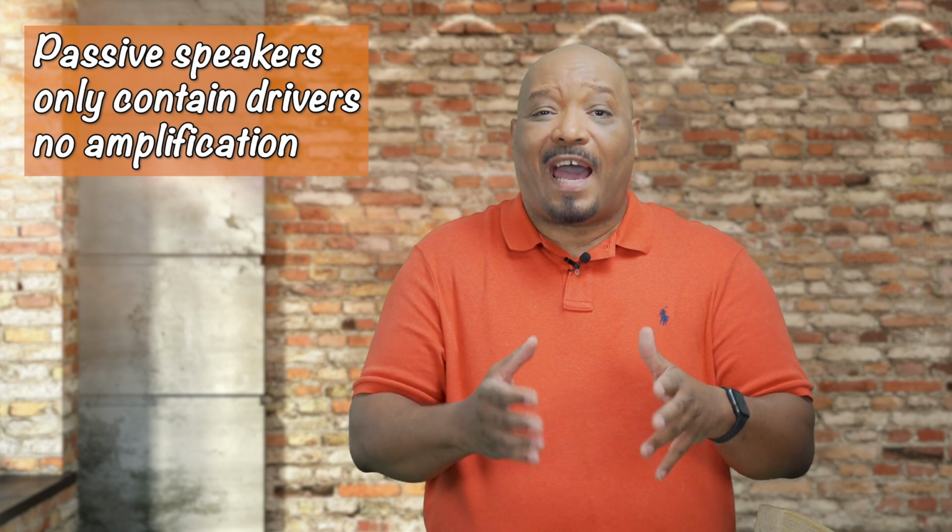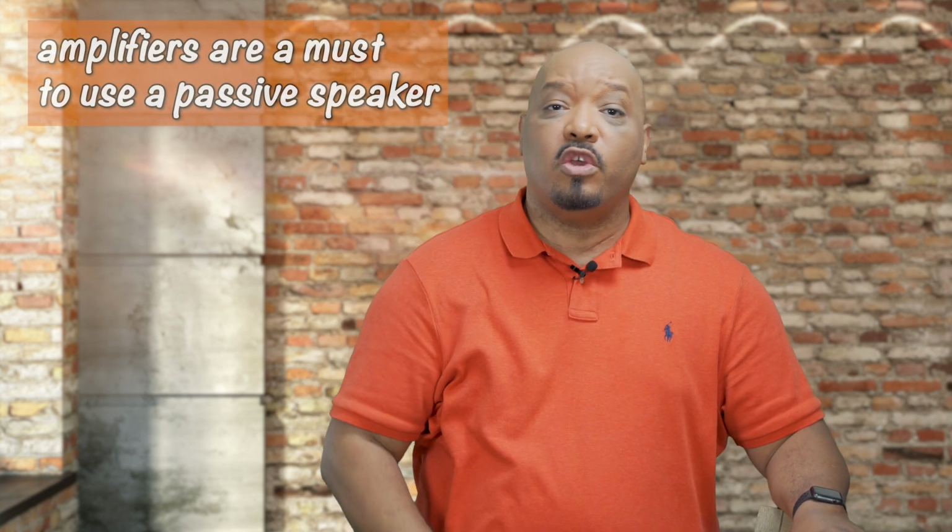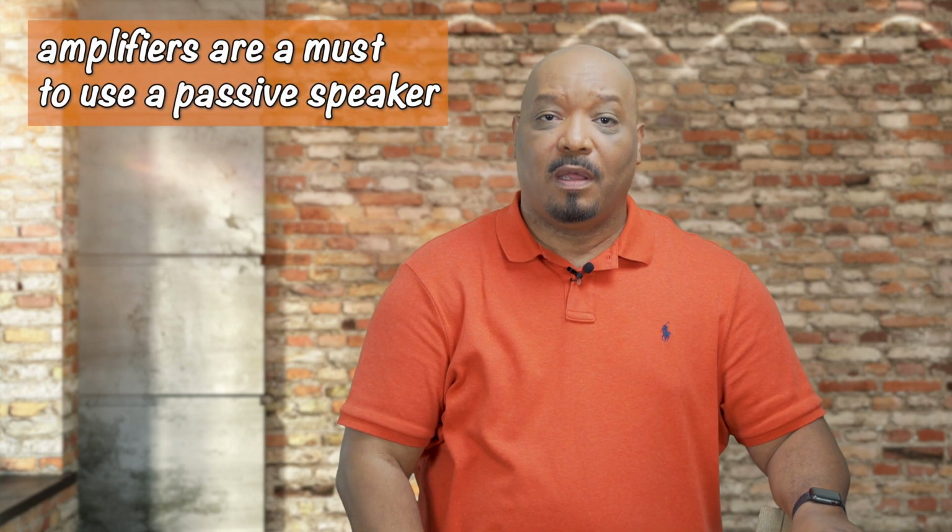So in order to power and to amplify that speaker, you need another component, which is an amplifier, which carries with it the amplification module and the power module. And you need to put that in the chain. Hence, mic/instrument cable, console cable, amplifier, cable, speaker. The only way to use a passive speaker is with an amplifier.